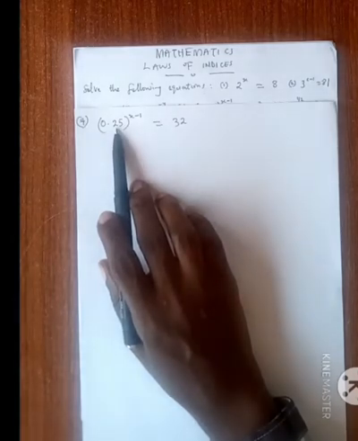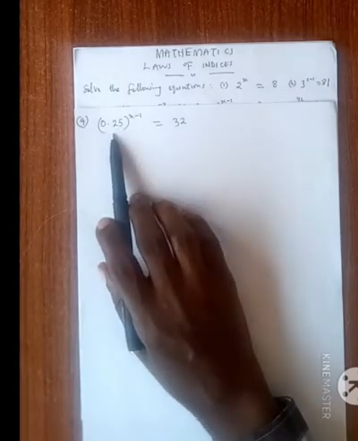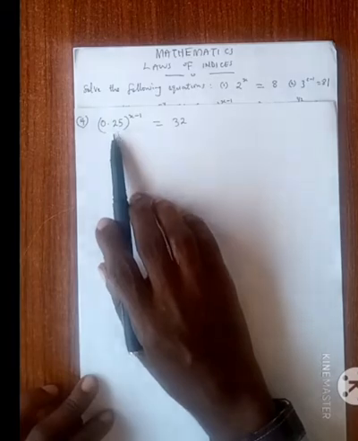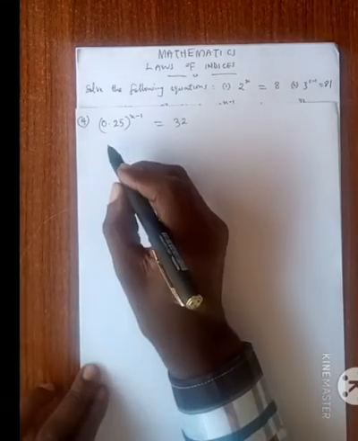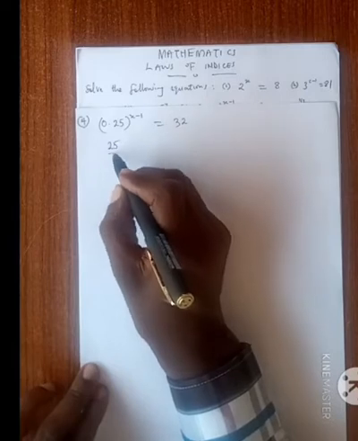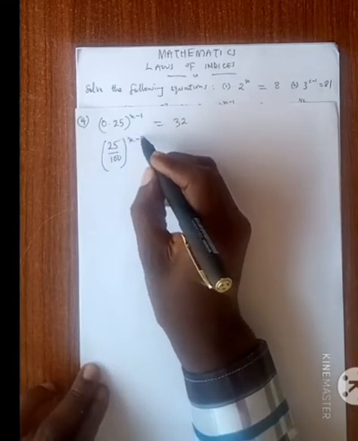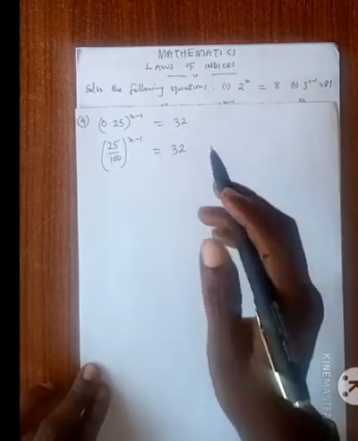That is, we are not interested in a decimal number. So whenever a decimal number is given, the first thing we are going to do is to adjust it back to what? To its fractional equivalent. So adjusting 0.25 to a fraction becomes 25 over 100. Then everything here raised to power x minus 1 is equal to 32.